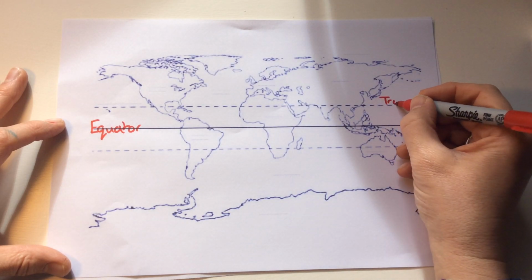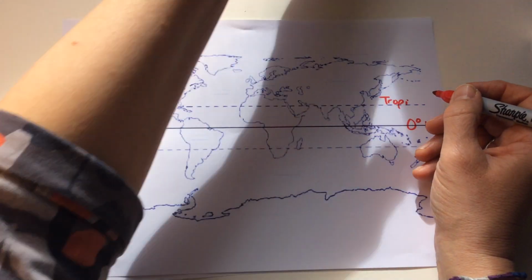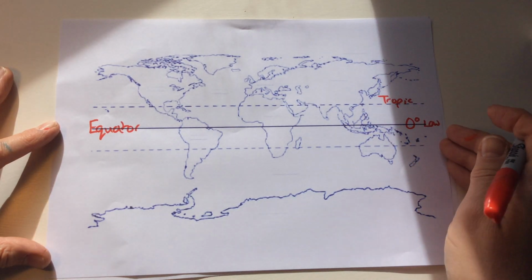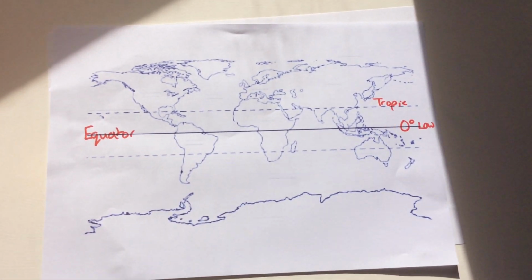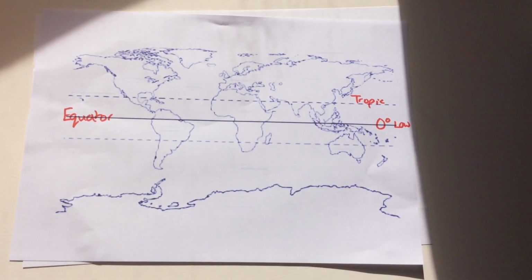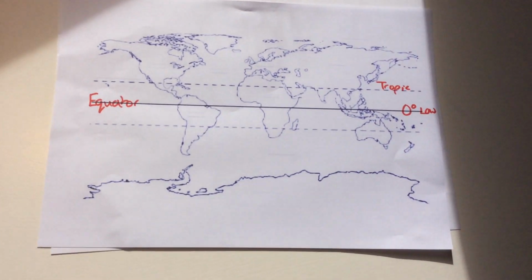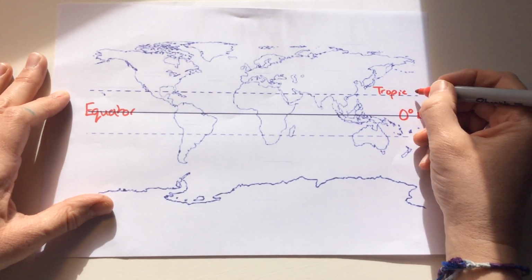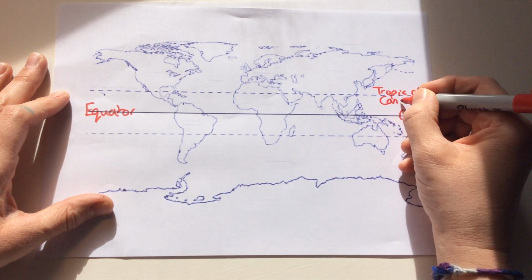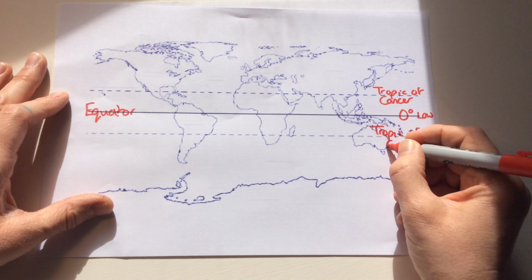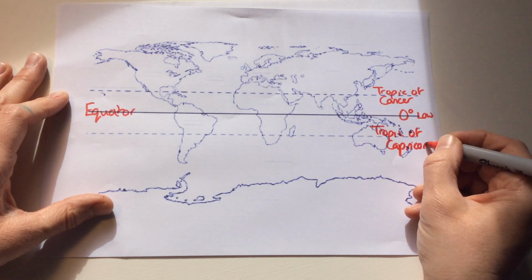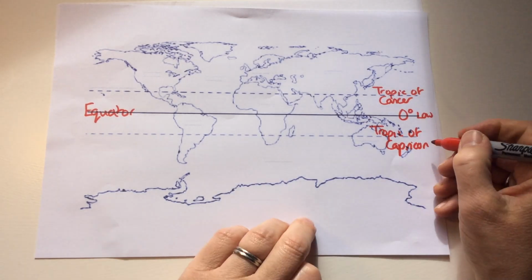We've got the Tropic of Cancer at the top there, and underneath the Tropic of Capricorn. Okay, so those are the key lines here.